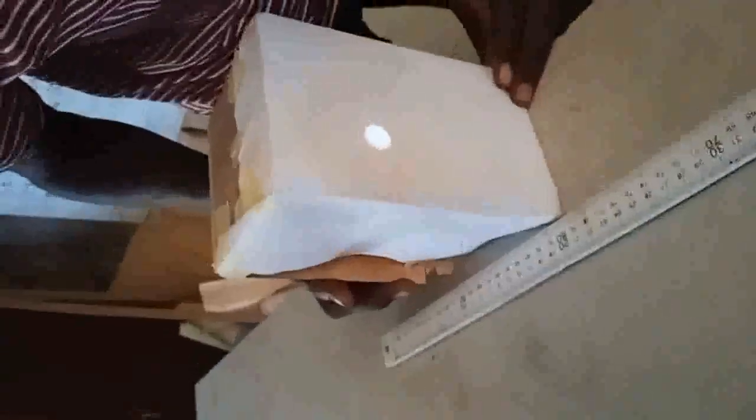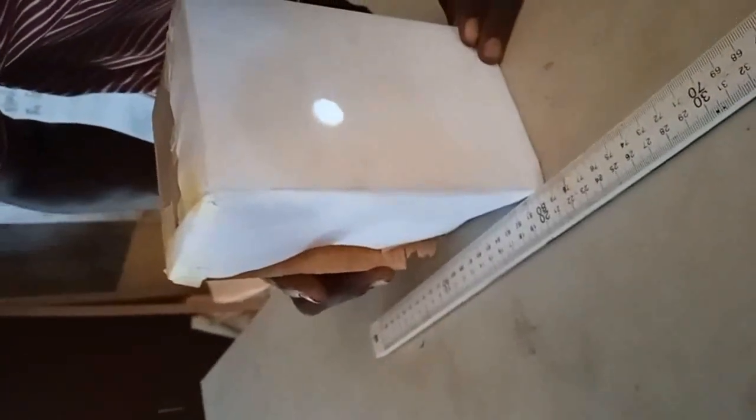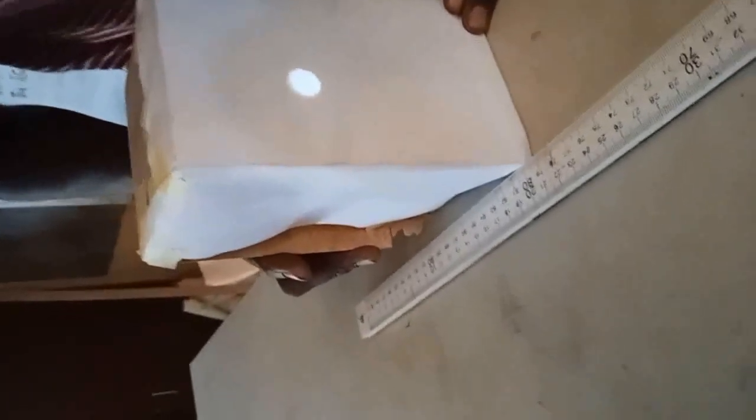Sorry, this is a sharp image of the object.